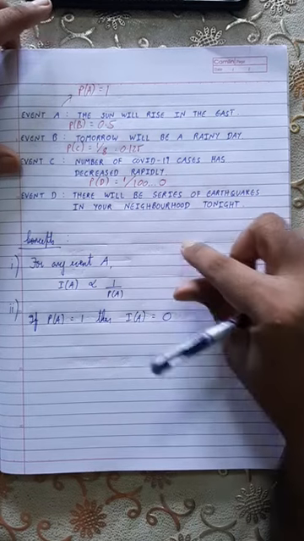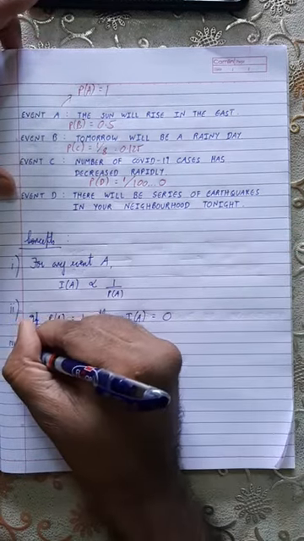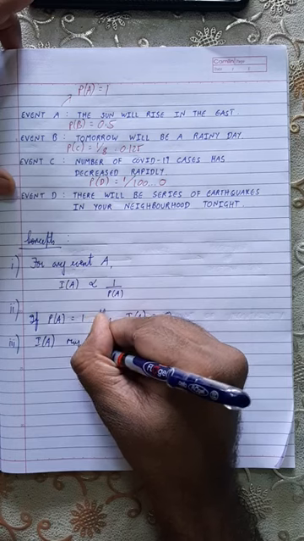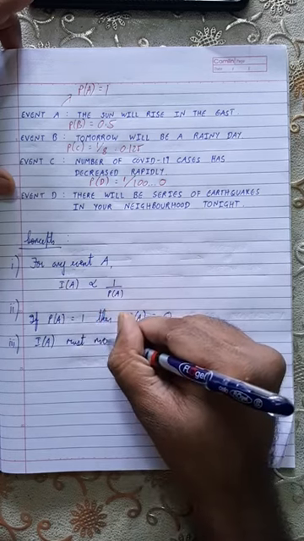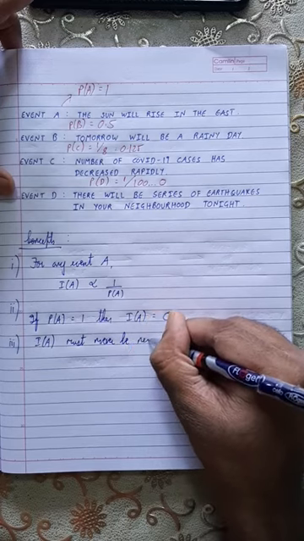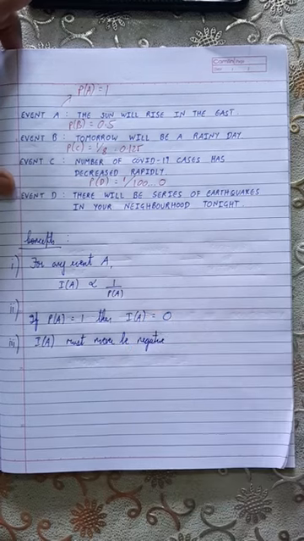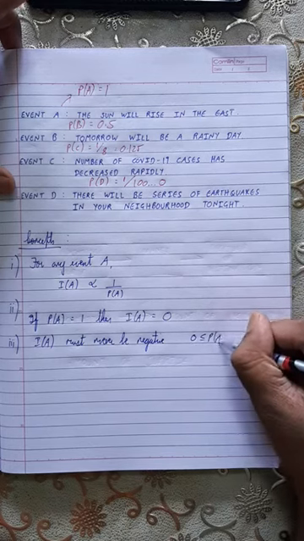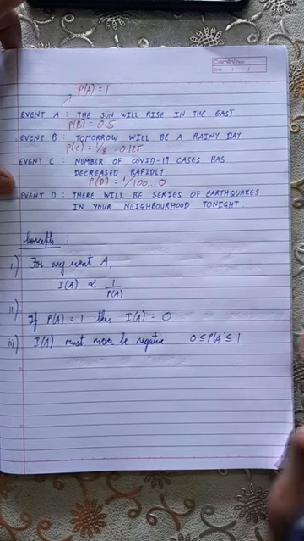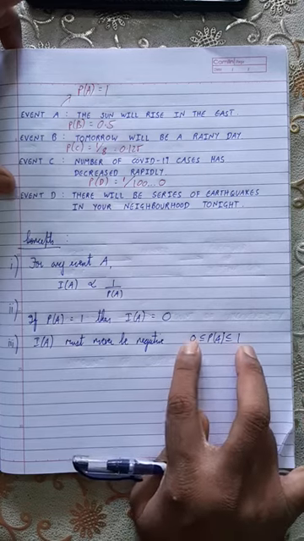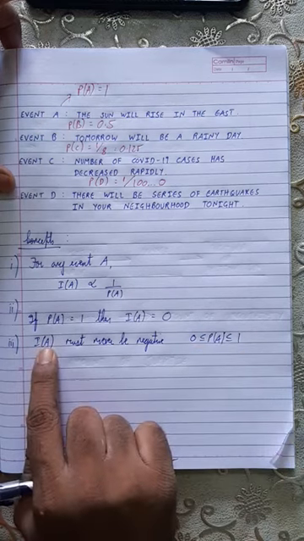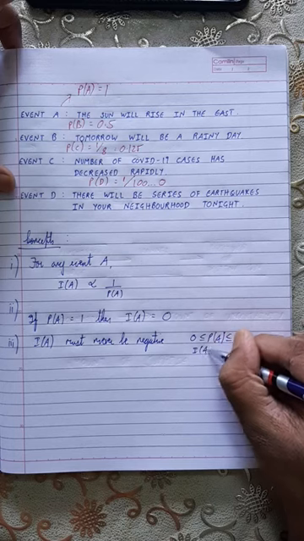So this is the first concept, this is the second concept, and the third concept is that the information must never be negative. It must always be positive. We know that the value of the probability is always between 0 and 1. Right? 0 less than or equal to probability of A less than or equal to 1. So when the value of probability is between 0 and 1, the value of the information must always be greater than 0. It must always be positive.